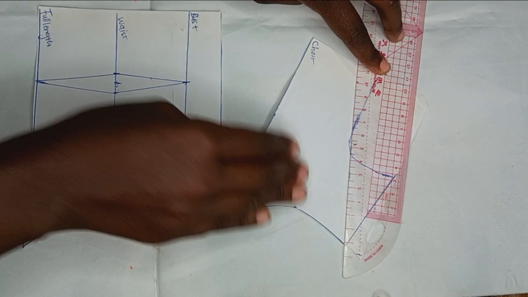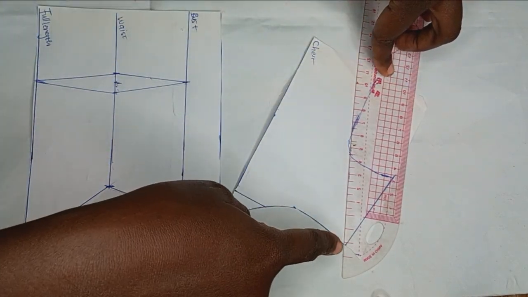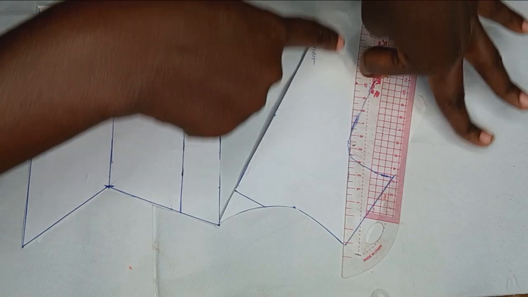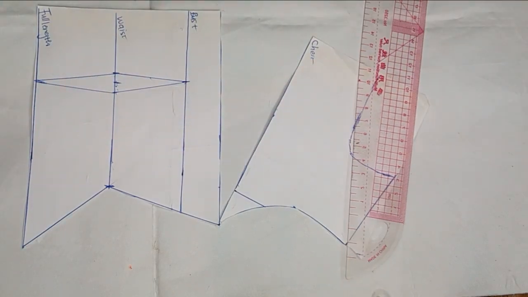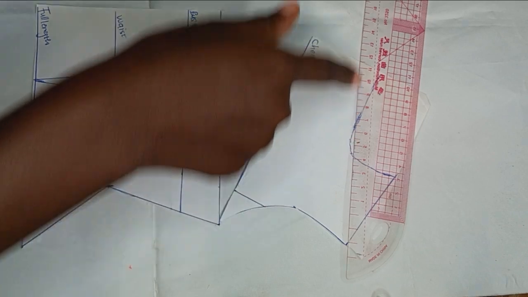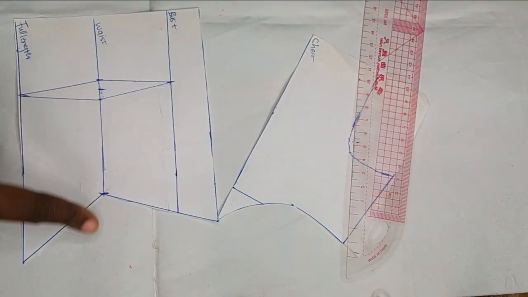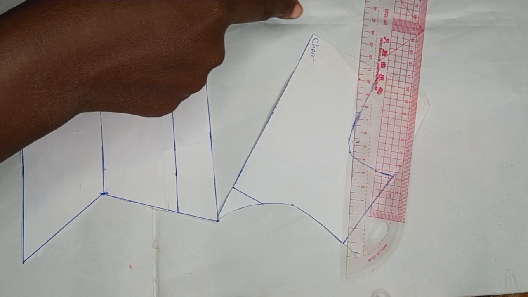I hope with this description of mine, you've been able to have a detailed explanation of how to draft a cowl neck pattern. It could be for a top, or it could be for a dress. I've seen people use it even at the back of their tops or their dresses, so it can be used in front or at the back, depending. You can just decide to style it as much as you want, and there you have it.